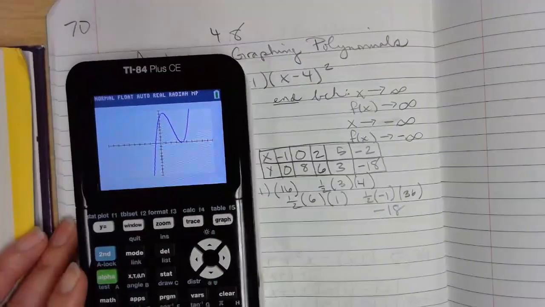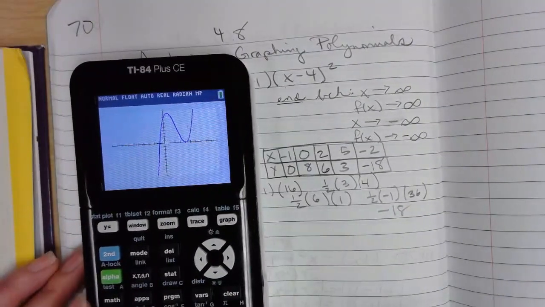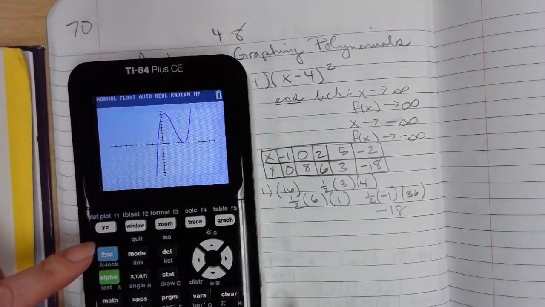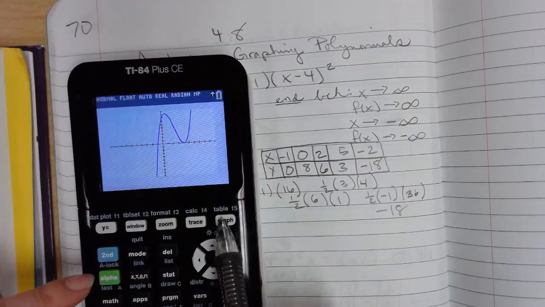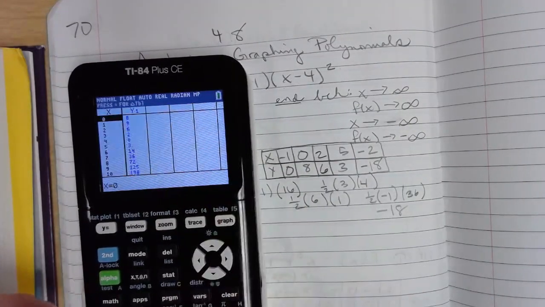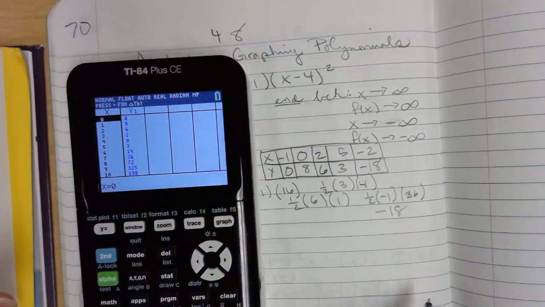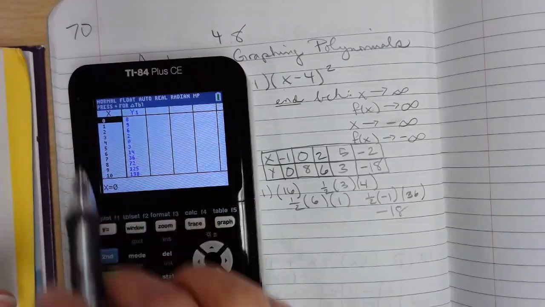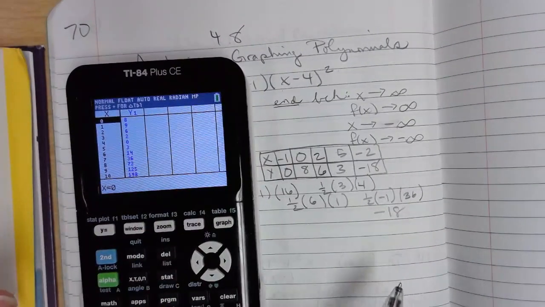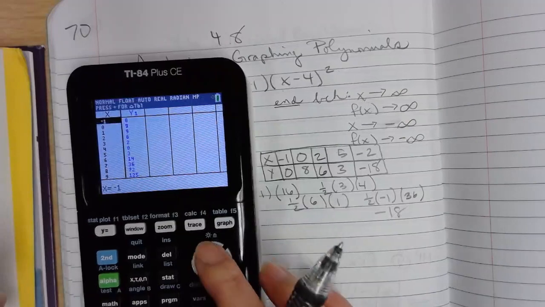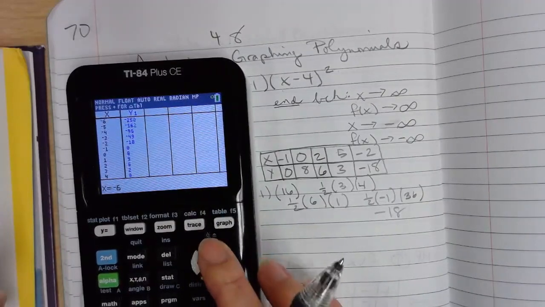Okay, let's check my table. So you're going to go second, table. There is my table of numbers. So you can check to make sure you did your math right. No negatives here. These are just the positive numbers. Yeah, there we go. Scroll up and see the negatives.